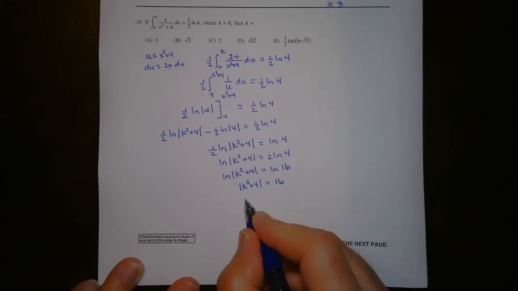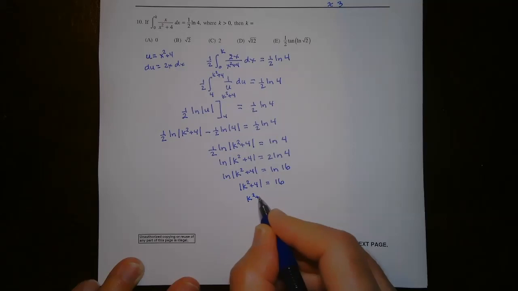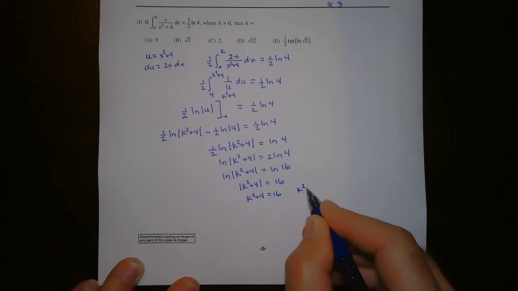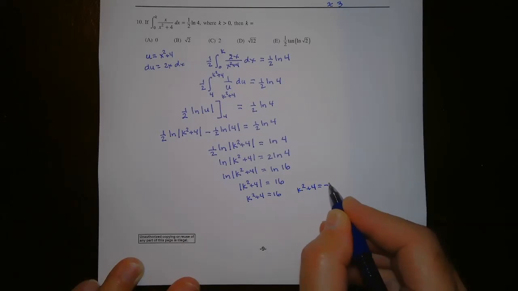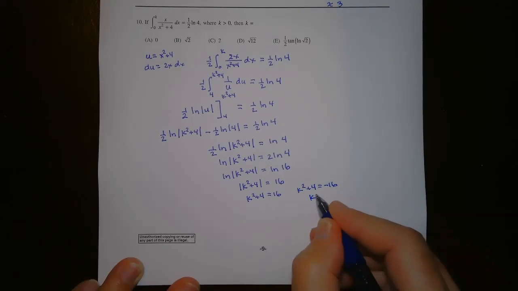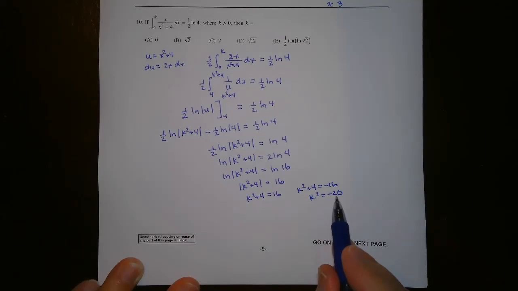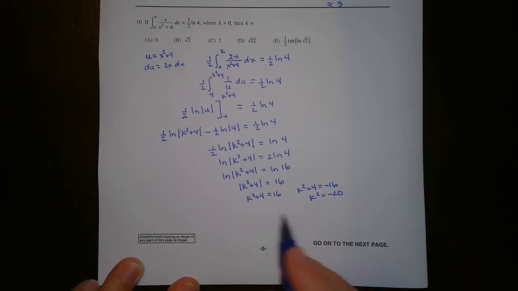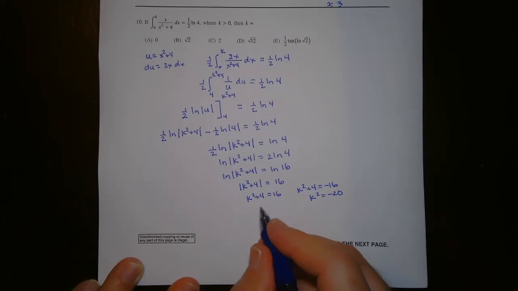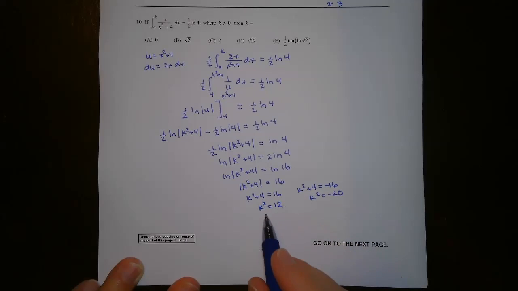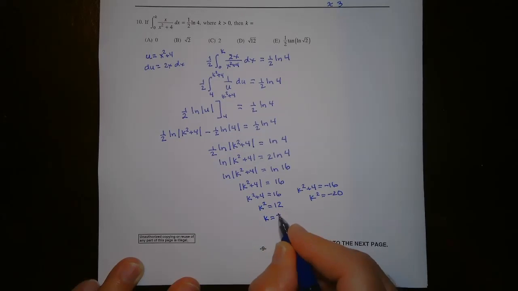So that would mean k squared plus 4 is equal to 16, or k squared plus 4 is equal to negative 16. So this would be k squared is equal to negative 20, which can't happen, because we're not going to be able to square root a negative value. So it's not this one. And over here, we could subtract 4 from both sides, and we get k squared is equal to 12. Then we could square root both sides, and we get k is equal to plus or minus the square root of 12.